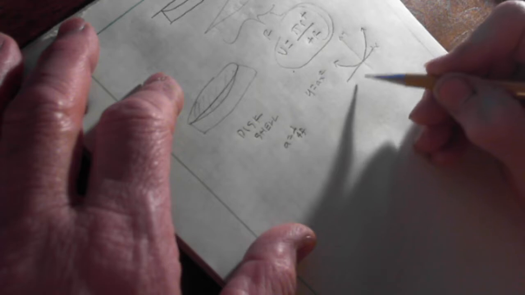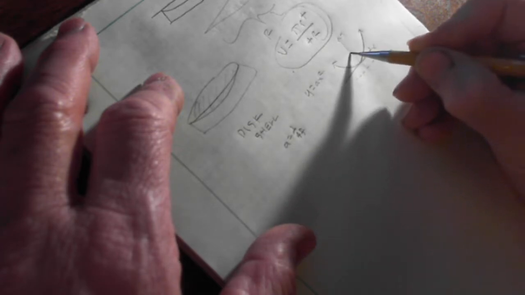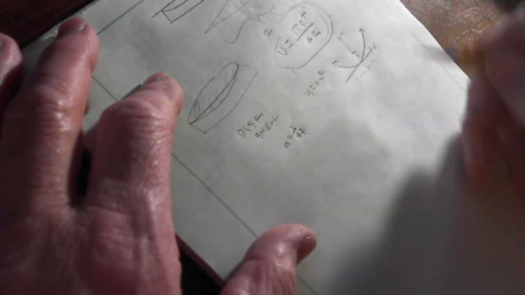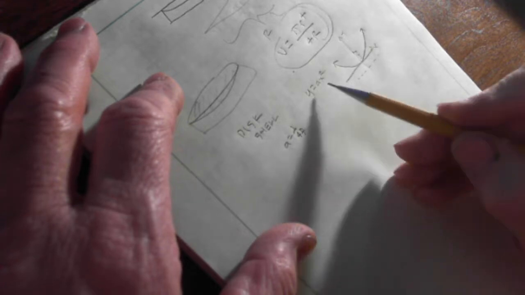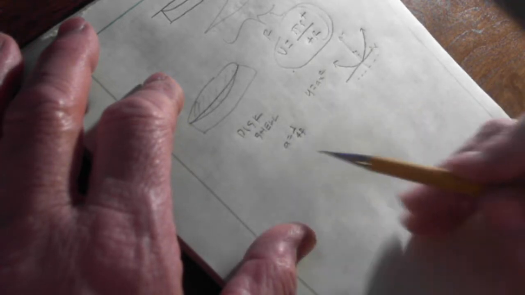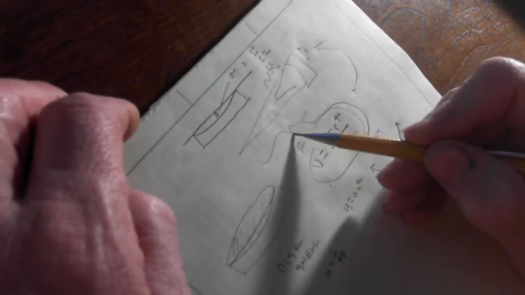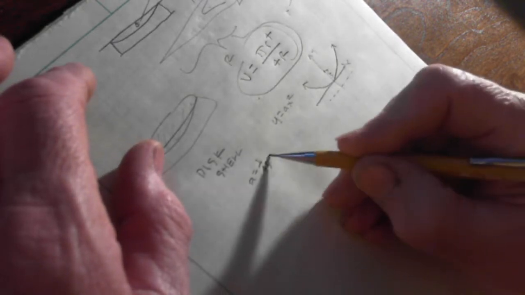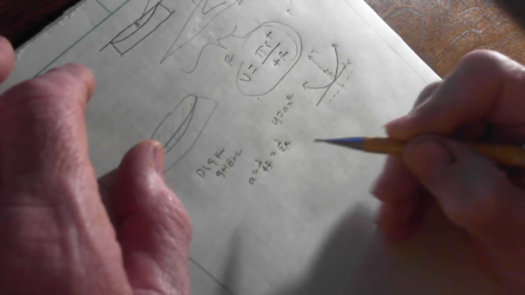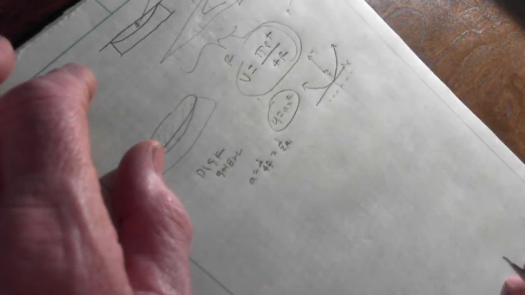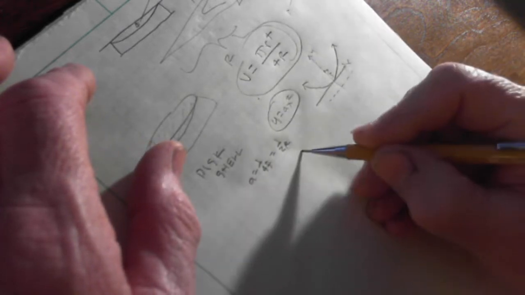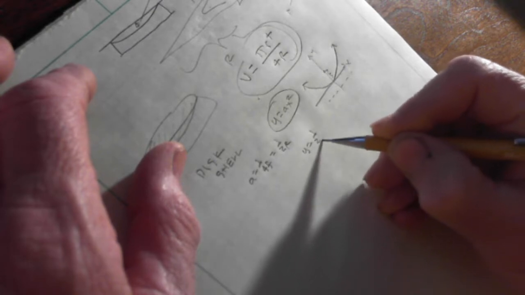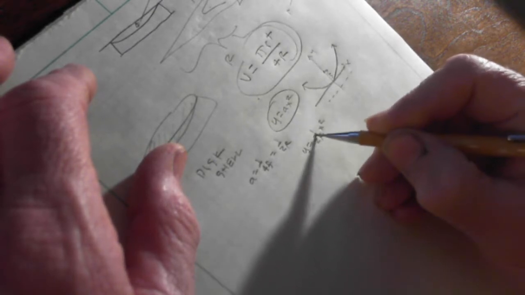So here's the directrix and here's the focus. Right there's the focal length. And the relationship between a and f is that combination right there. Back up to this guy, R equals 2f. So 1 over 4f is really 1 over 2R. So our equation for a parabola is y equals 1 over 2R x squared.